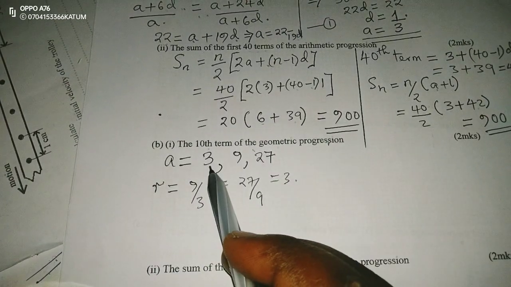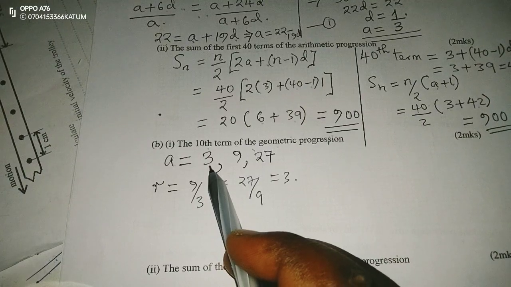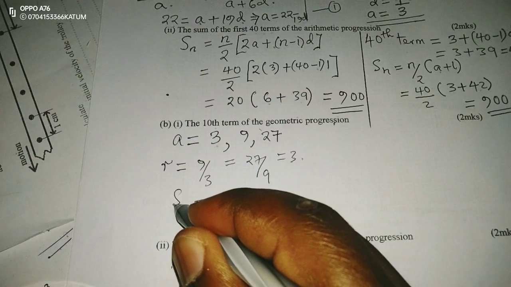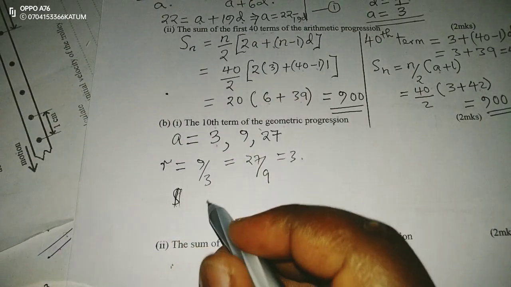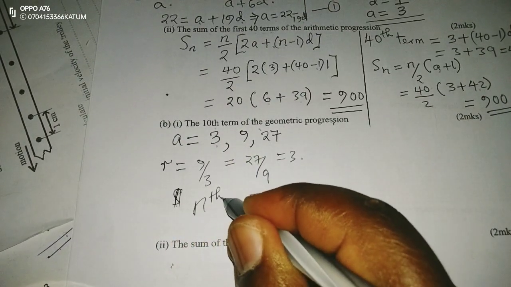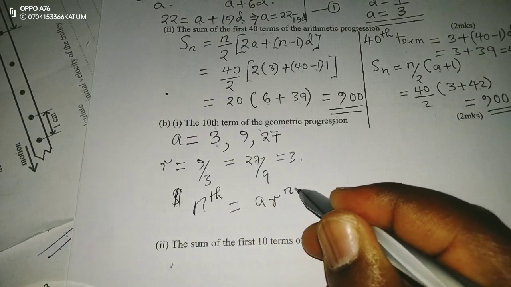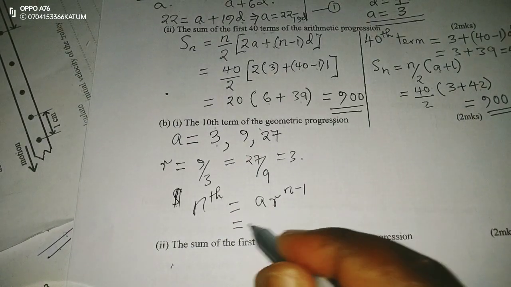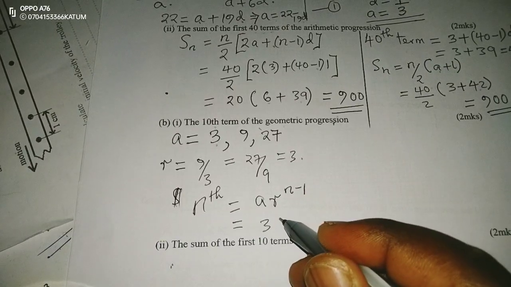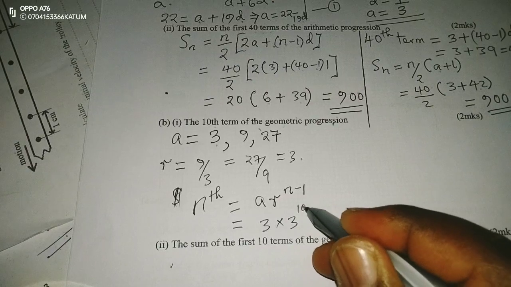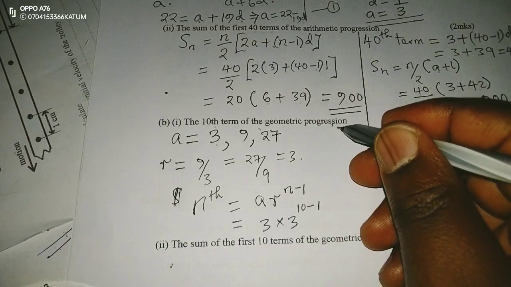The first term is 3. Therefore, the 10th term. We should know that the nth term is usually given by a r to the power n minus 1. This means the first term 3 multiplied by the common ratio 3 raised to 10 minus 1.